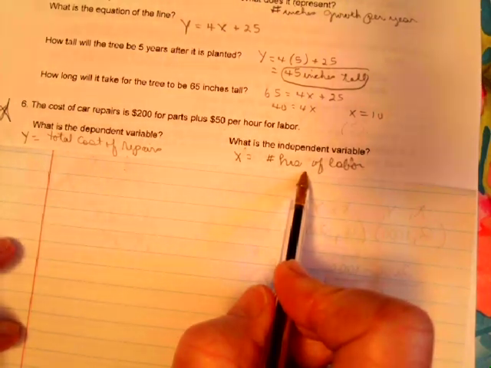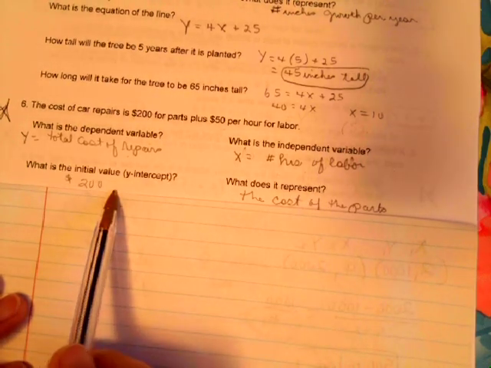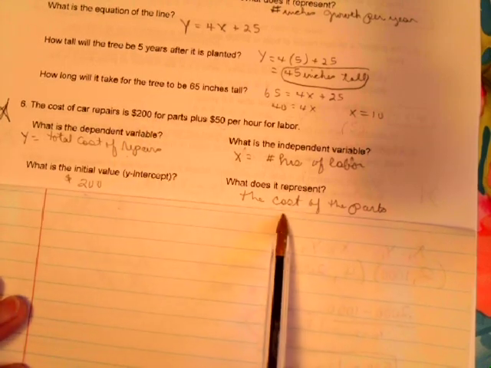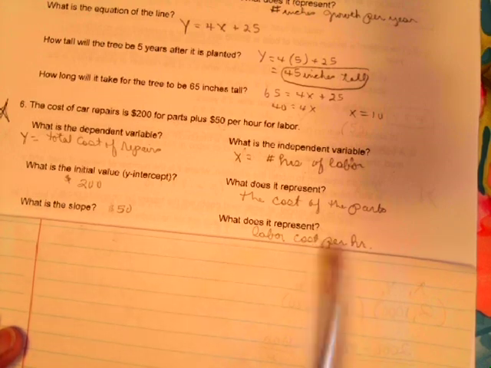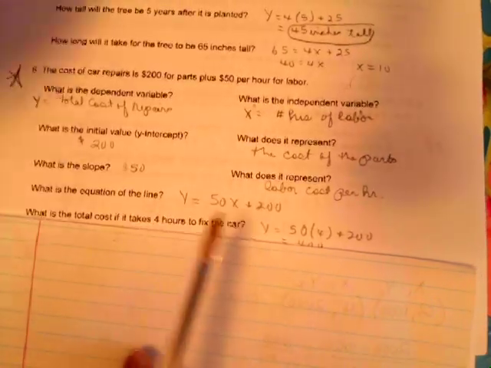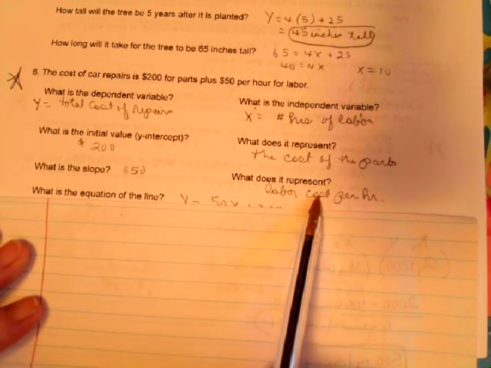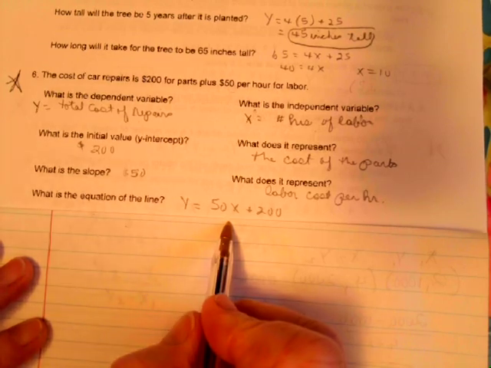Independent variable is the number of hours worked. The initial value is that 200. It represents the cost of the parts. The slope is $50 because that's how much it is per hour for the work. Your equation is y equals 50x plus 200.